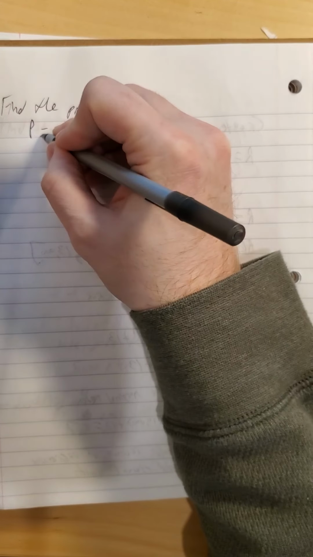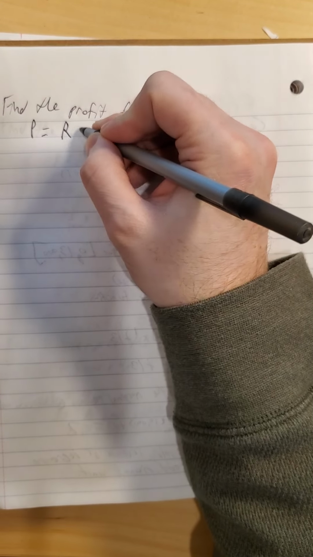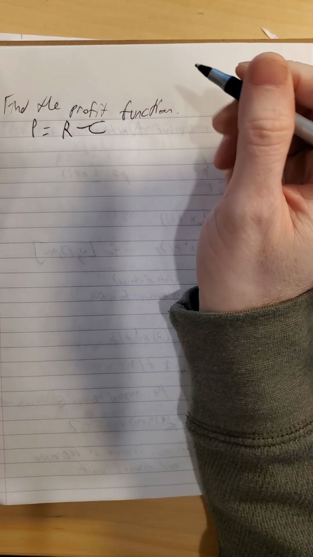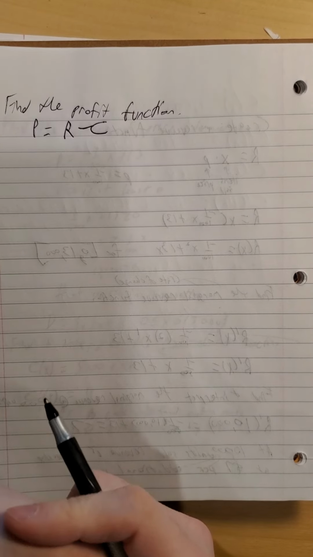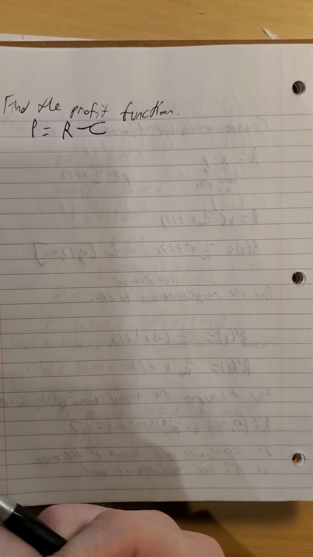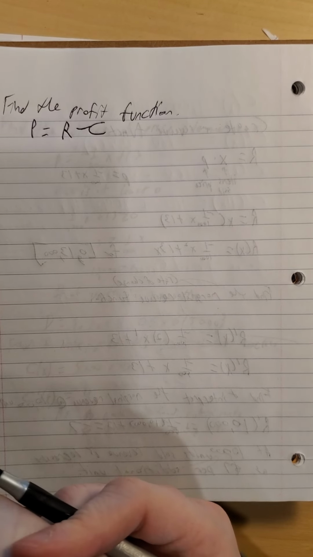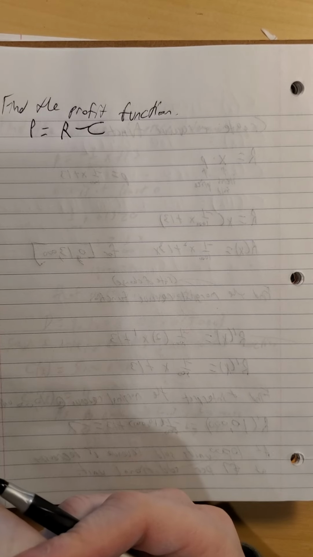So profit, remember, is just money coming in minus money going out, revenue minus cost. So take a moment, thumb through your notes, see if you can find the profit function.